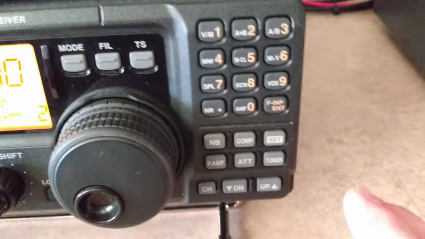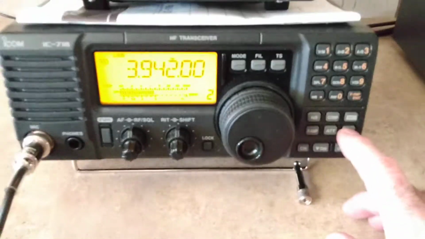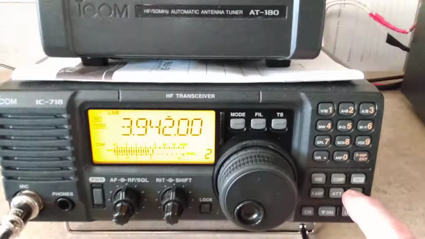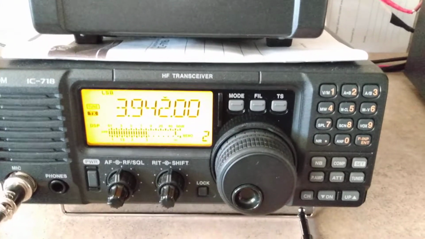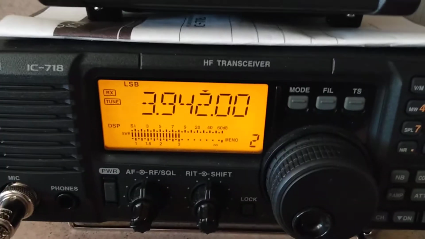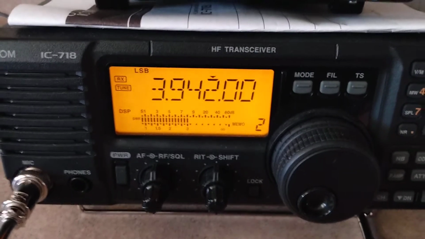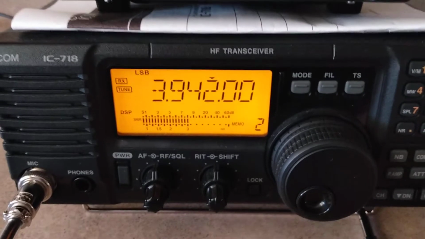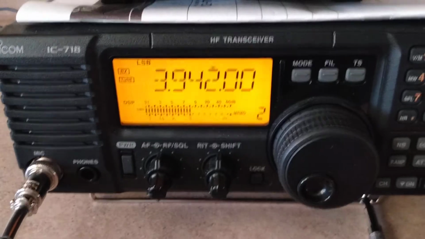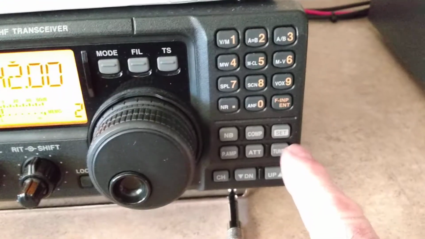All right, and I'm going to just push the tune button. Watch what happens. You don't get any lights on that tuner. See the SWR go down? There you go, it's tuned. It's kind of important to do that, especially when you go from one end of the band to the other and you're trying to use Winlink down on the digital side, okay? Now we're up on the voice side on 75 meters. So it's important to know how to use the tune button.